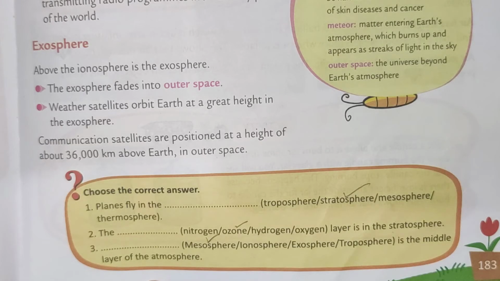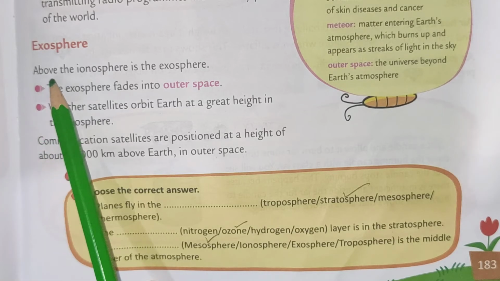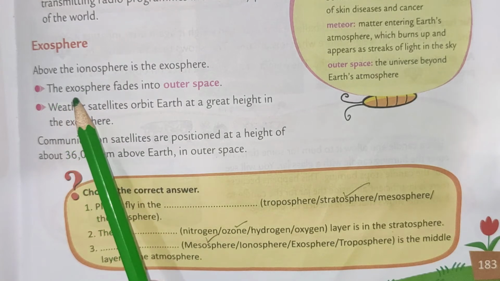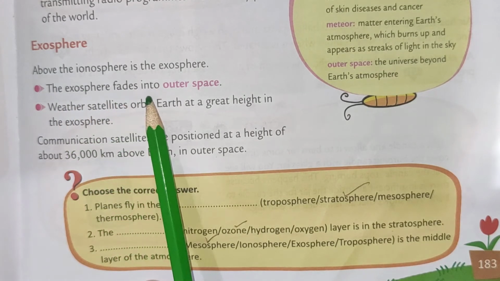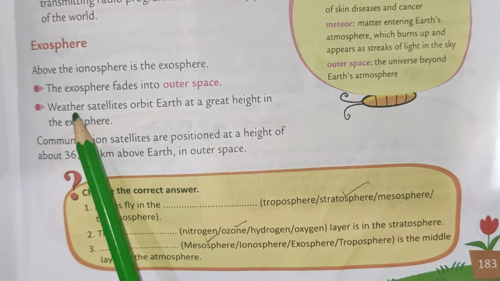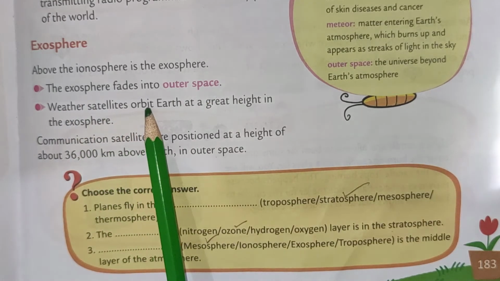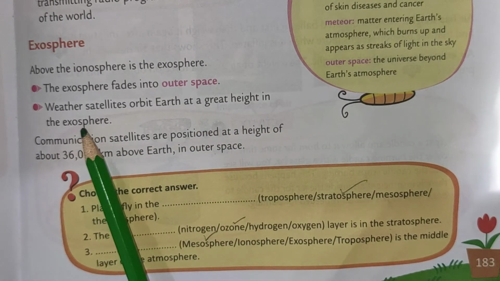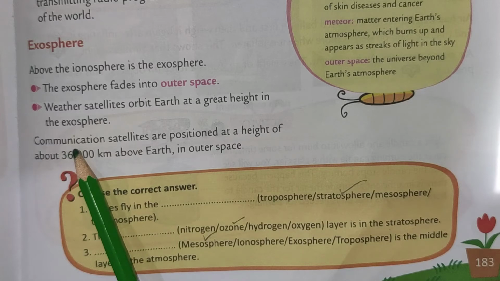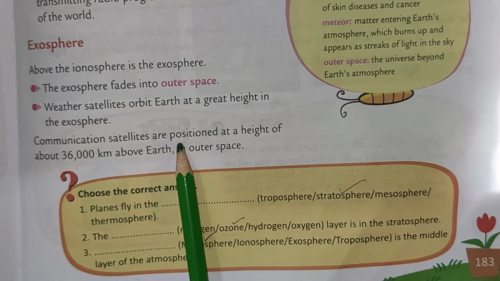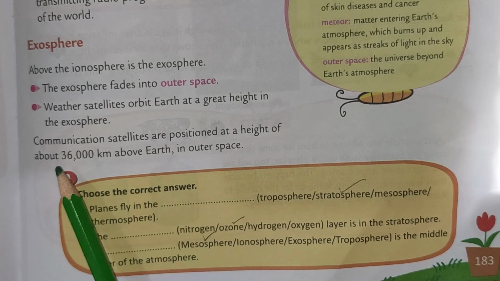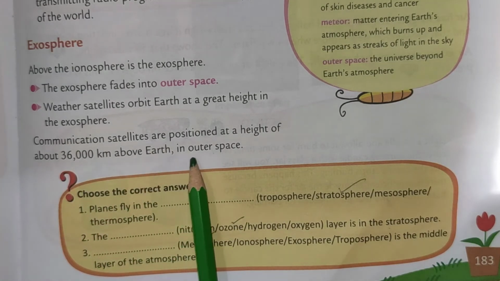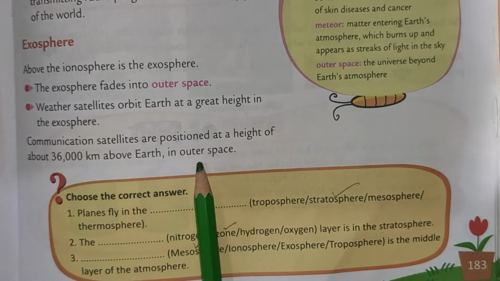The fifth layer is the exosphere. Above the ionosphere is the exosphere. The exosphere fades into outer space. Weather satellites orbit Earth at a great height in the exosphere. Communication satellites are positioned at a height of about 36,000 kilometers above Earth in outer space.